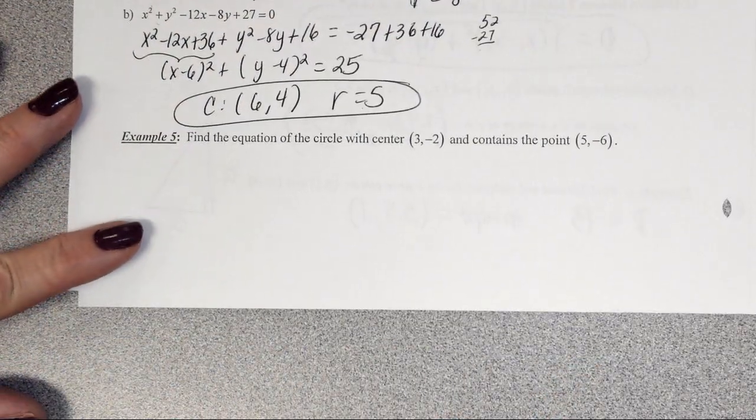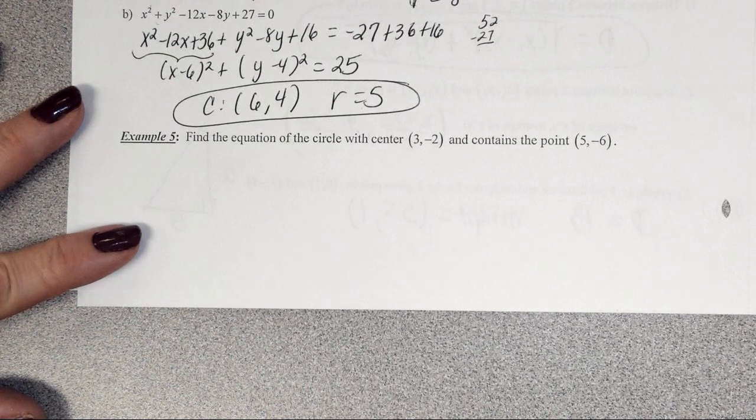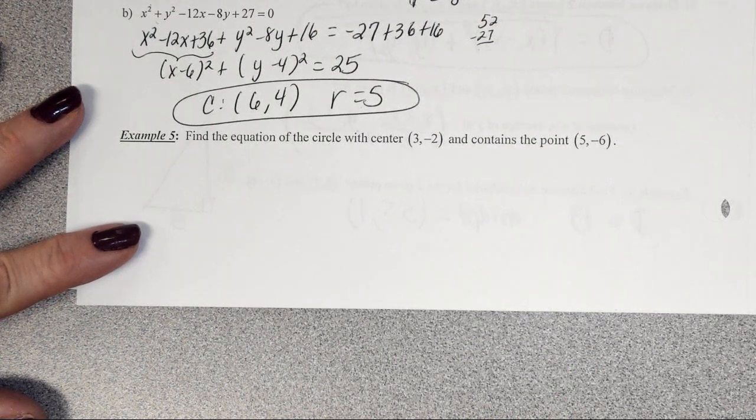Check your answer when you're finished. Any questions on how we got that? Everybody get it right? Raise your hand if you got it right. Okay.